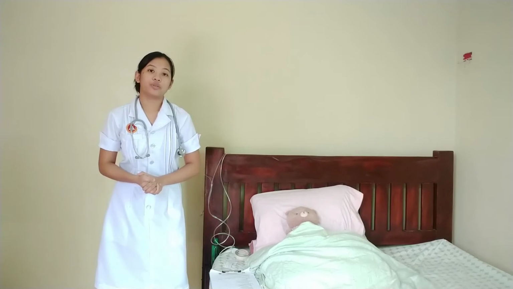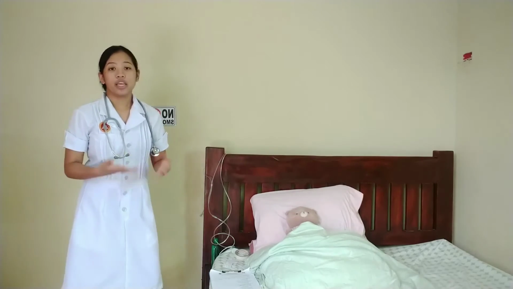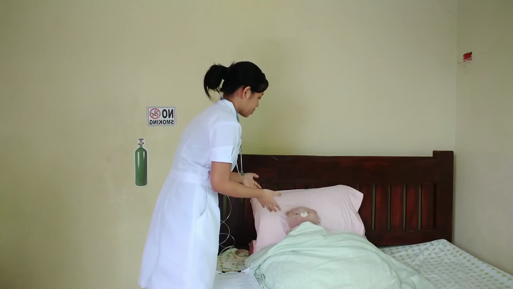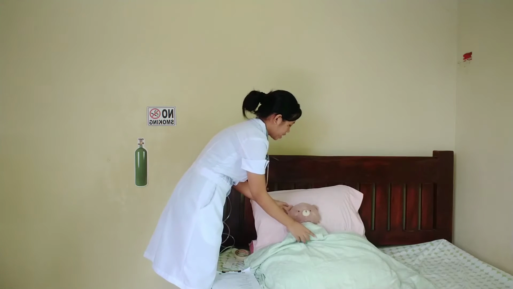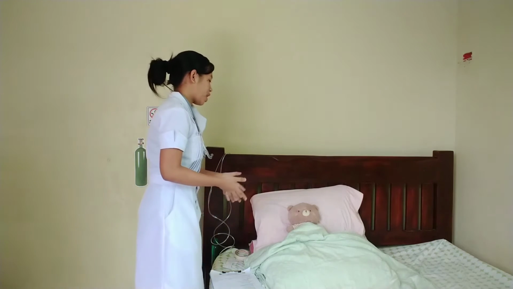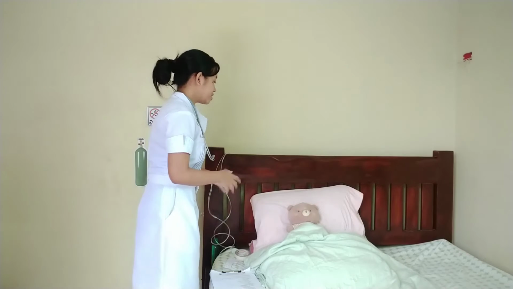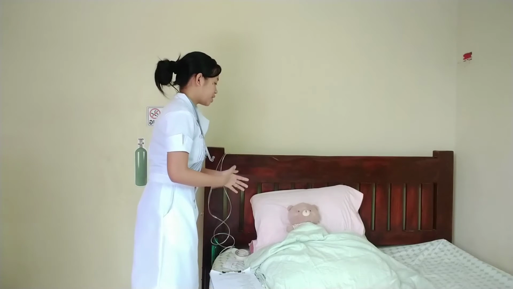And also I will be explaining to my client that the oxygen therapy is not dangerous as long as the safety precautions are observed. So, good day, ma'am. Let me just assist you to a semi-Fowler's position. Okay, ma'am. So, today, I will be giving you an oxygen therapy, and this is not dangerous as long as you will be observing proper safety measures.